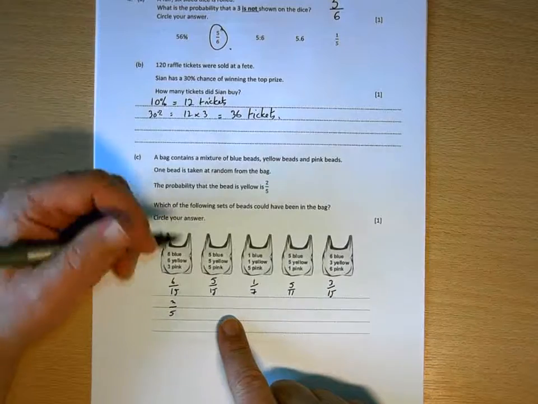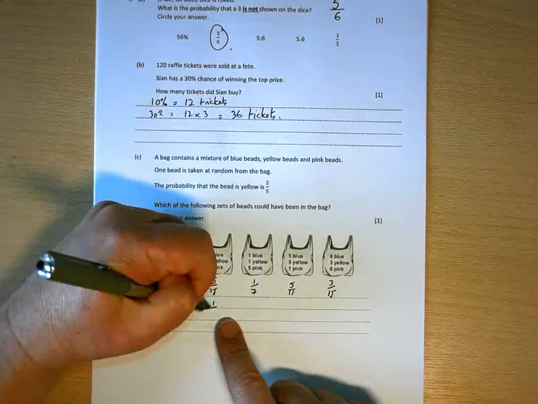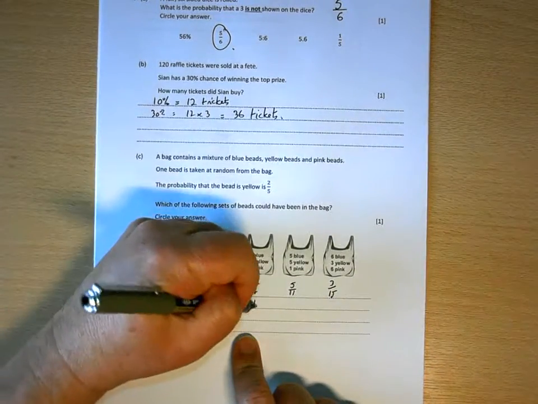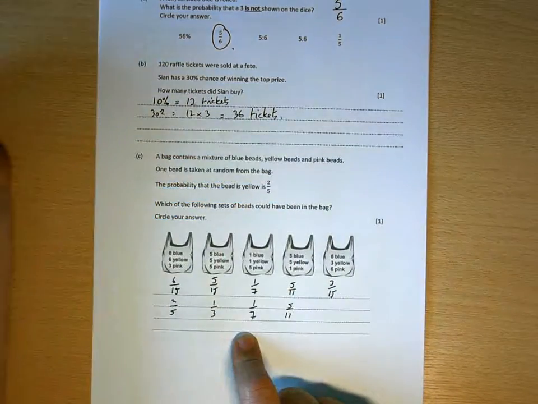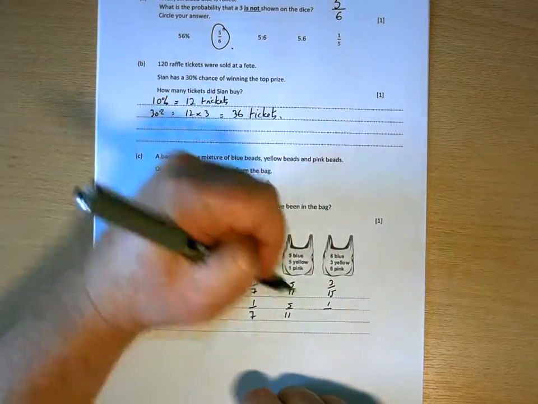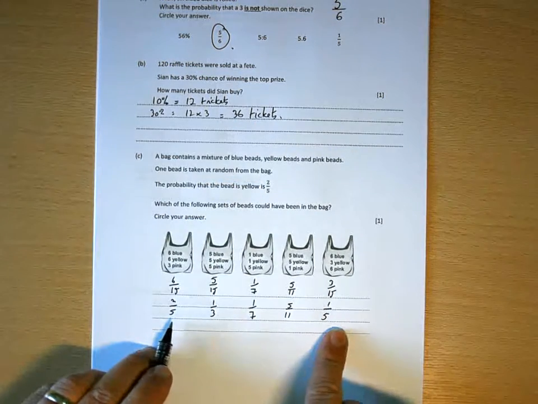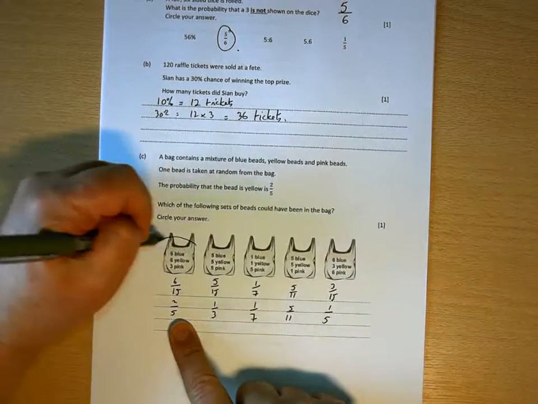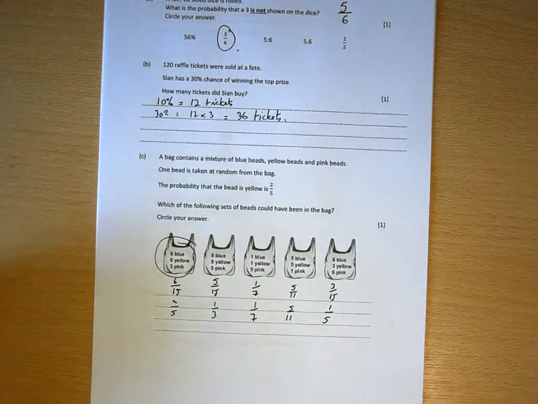Just to get us comfortable with cancelling down, with this one, 5 goes into both. 5 goes into 5 once. 5 goes into 15 3 times, so that's a third. That one, you can't cancel down any further. That one, you can't cancel down any further. This one you can. 3 goes into itself once, and 3 goes into 15 5 times. So those are the fractions in their simplest form, and we can see 2/5 is the first one. So that's what we want to circle.